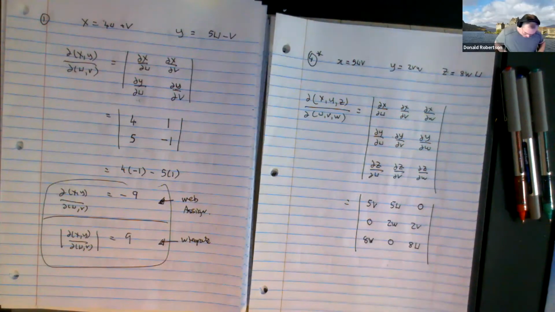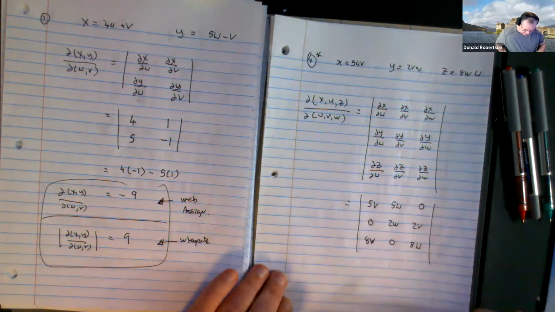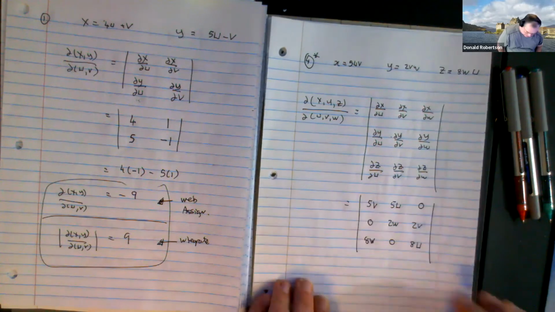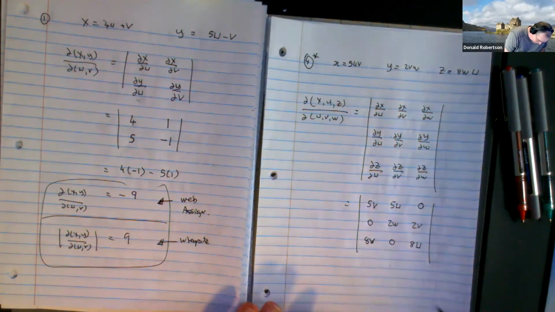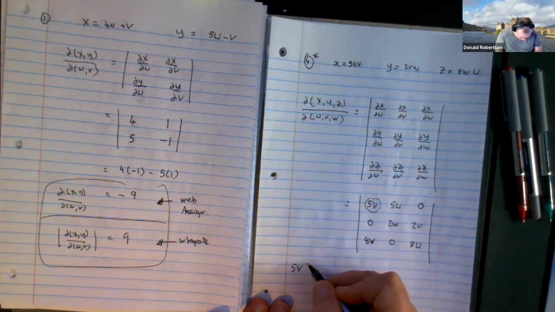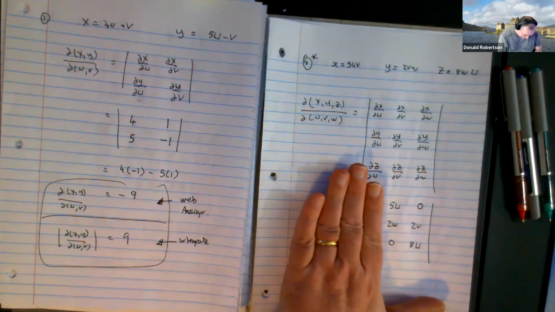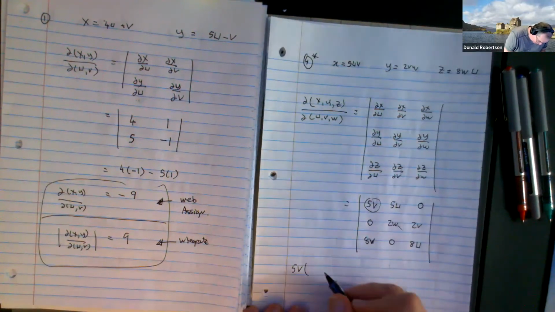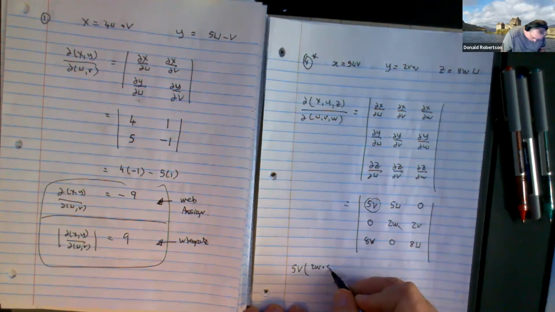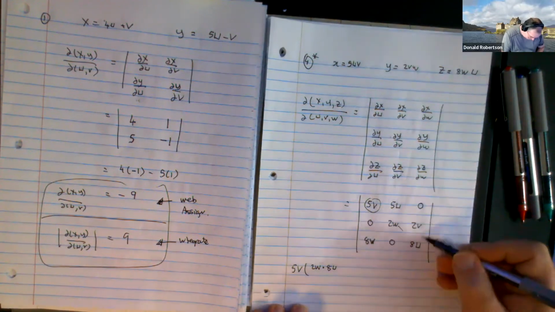Okay. Now, to calculate the determinant of this 3 by 3 matrix, you take the first guy, this guy, and you do the major, take away the minor. So in this case, it's going to be 2w times 8u. So that's the major, take away nothing.